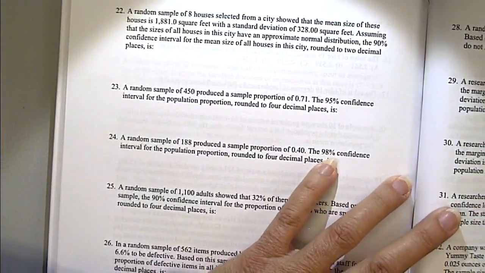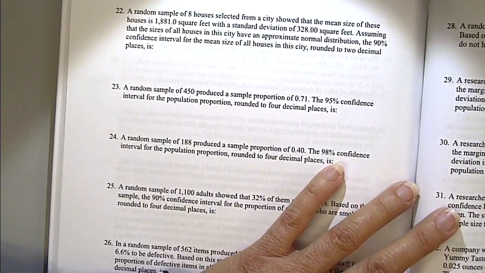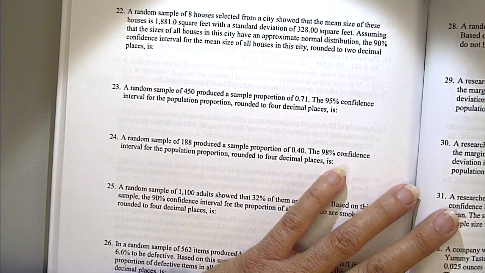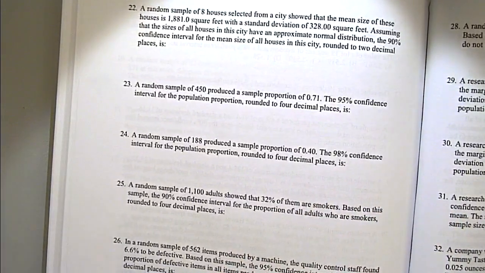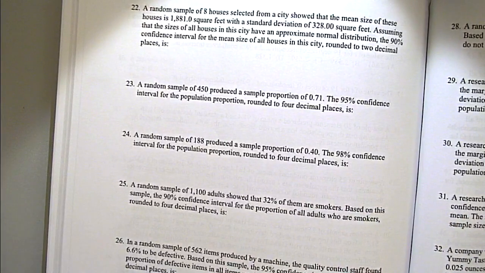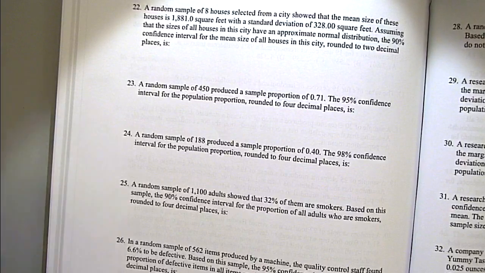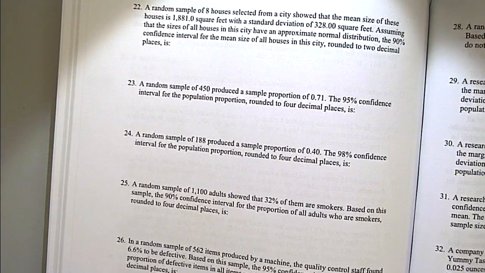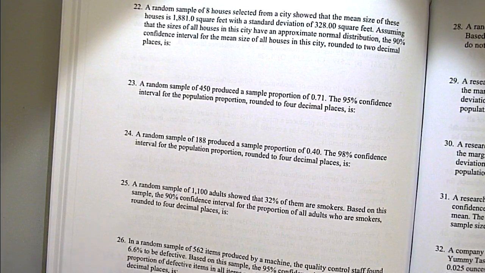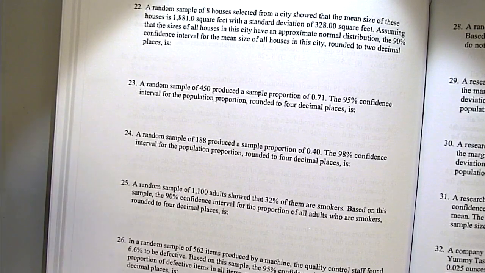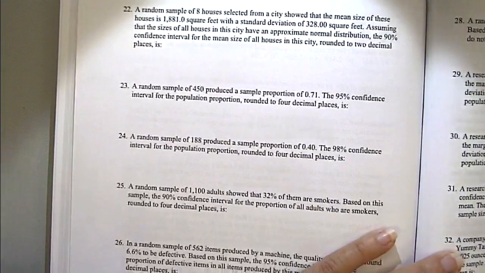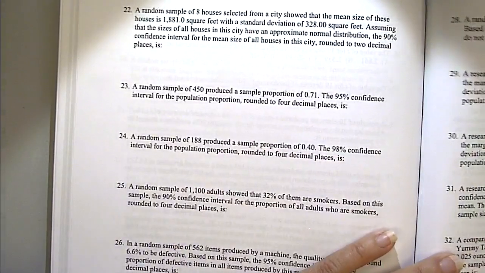So number 23 says there's a random sample of 450. It produced a sample proportion of 0.71, and they want a 95% confidence interval. I usually get a bunch of emails about this time in the course saying, how in the world do they expect me to answer this question? They didn't give me enough information. Please note, no standard deviation, right? If you see a no standard deviation problem, check and see. It's probably a proportion problem, okay? It says sample proportion, so this helps us out a little bit.